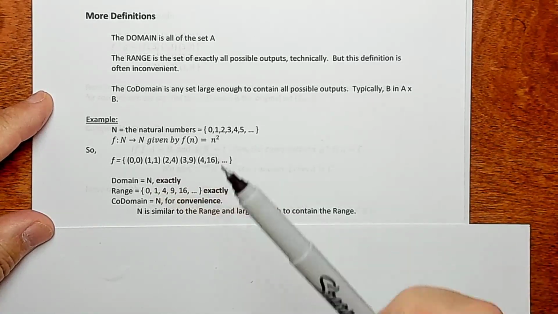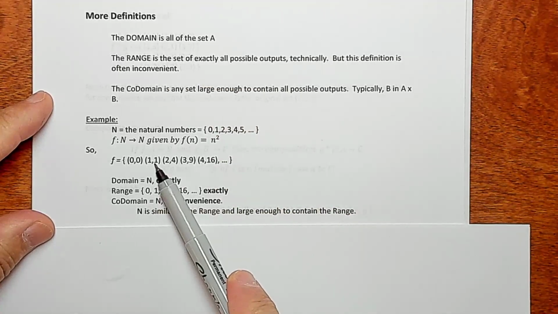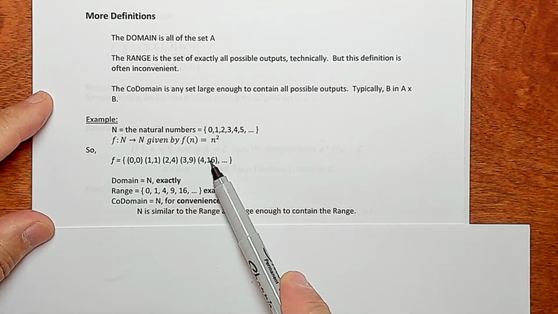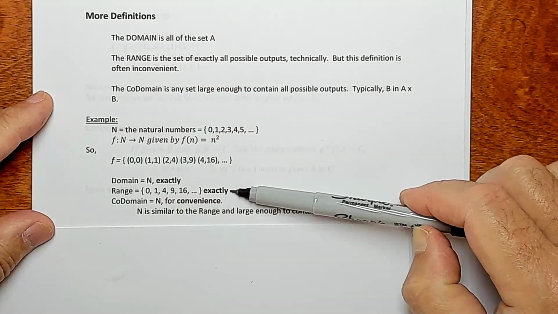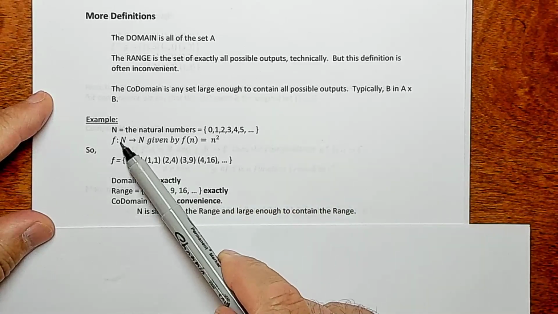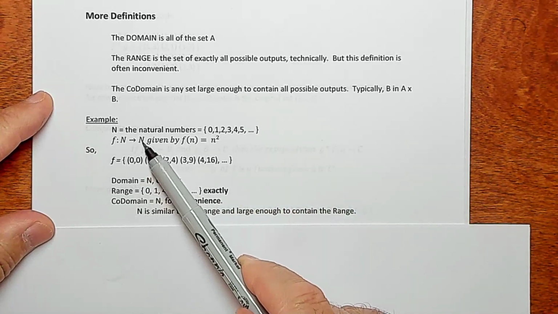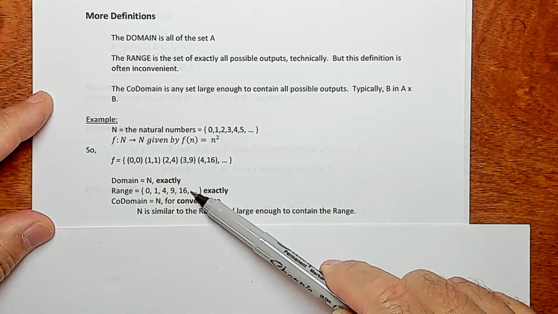So the range is the exact possible output. So the range is 0, 1, 4, 9, 16. That's the range exactly. But it's inconvenient to talk about that. In fact, if we did that, we wouldn't be able to list n on the output side here. We'd have to list these numbers exactly, which is inconvenient.